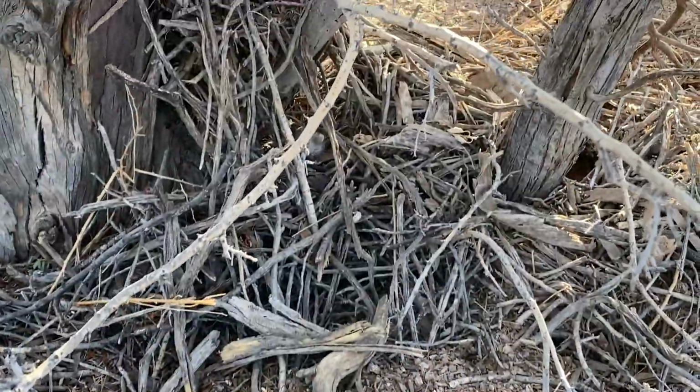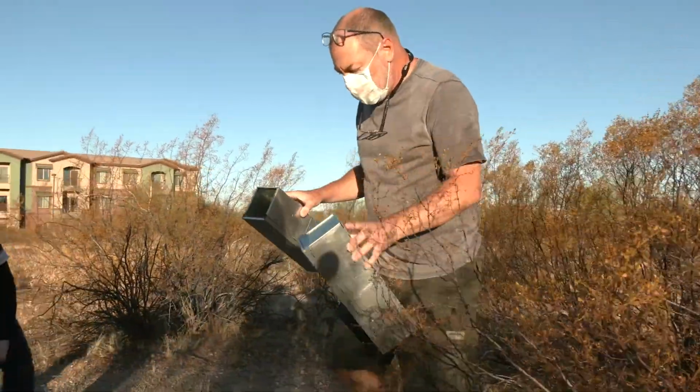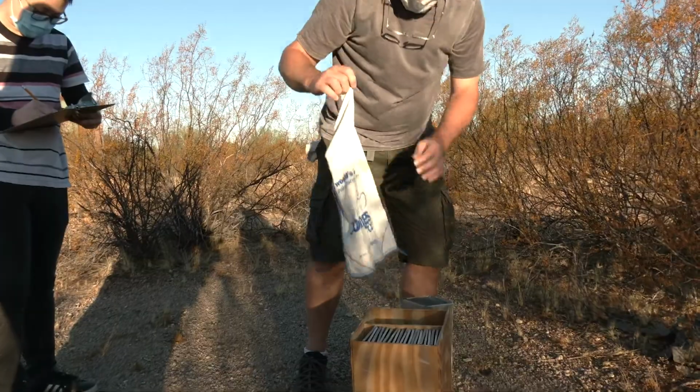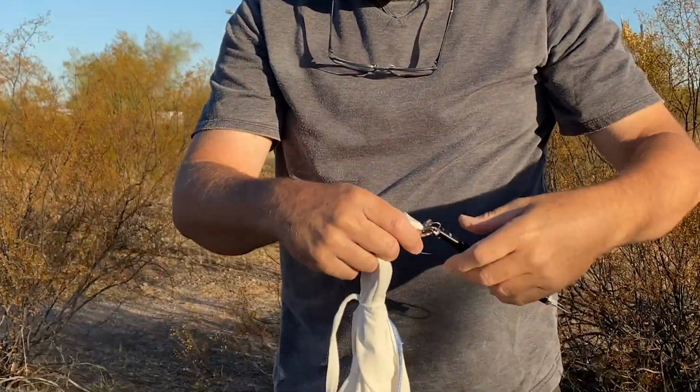Ooh, and that one's got a short tail. Okay, one open, one closed. Another little Neotoma. About 168, I reckon. 168 for its mass.